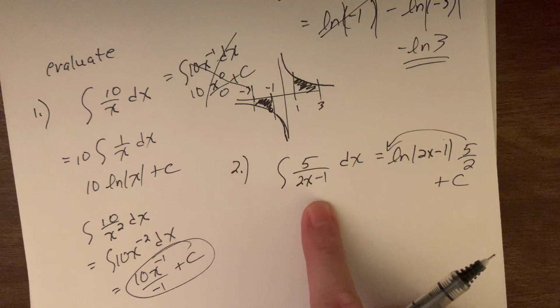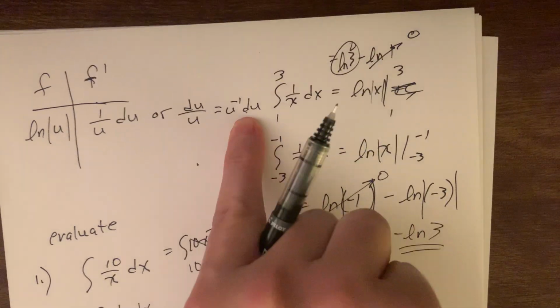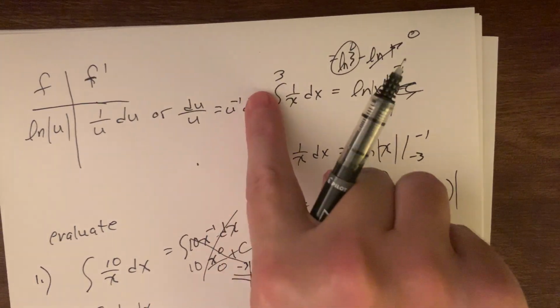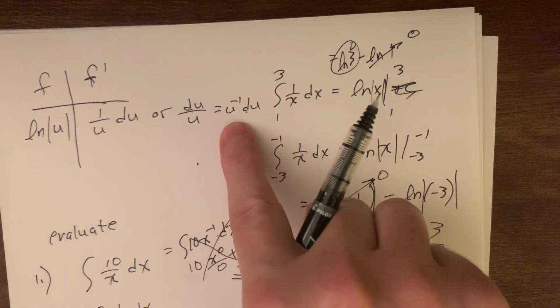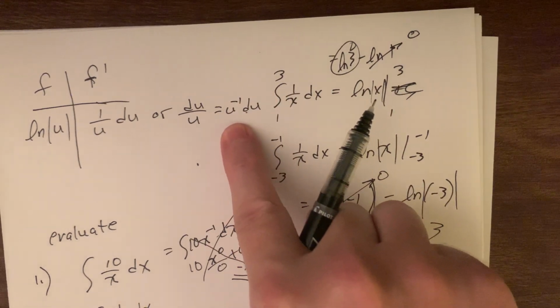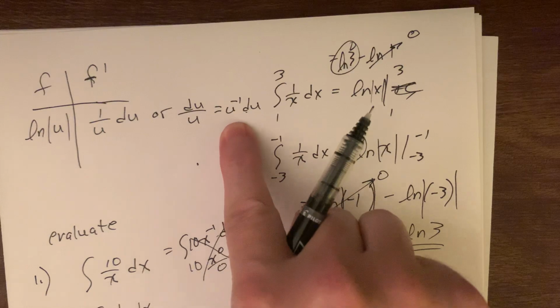Now, two ways to look at this. Some people look at this little rewrite, and they see u to the -1, and one of the original ideas for U-subs is picking u as what's inside.